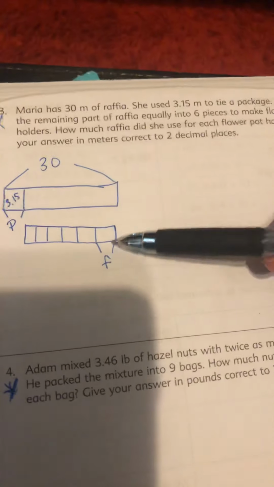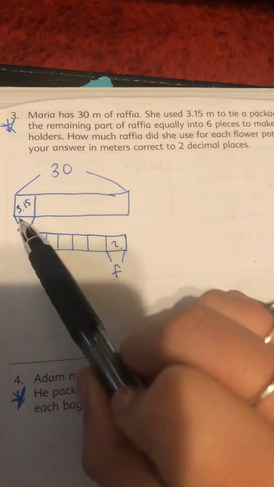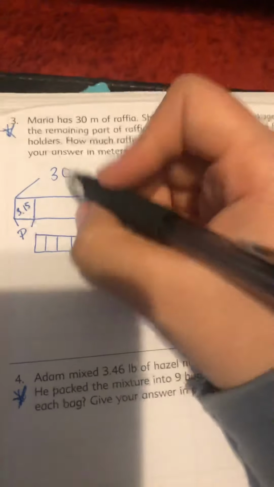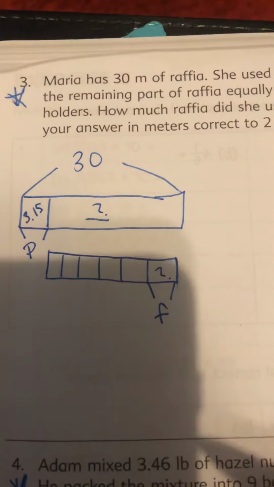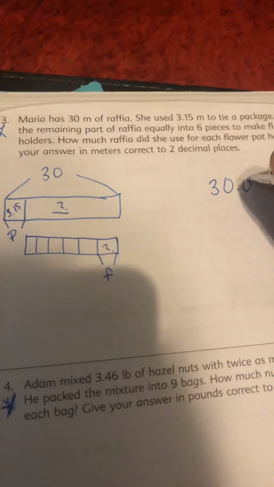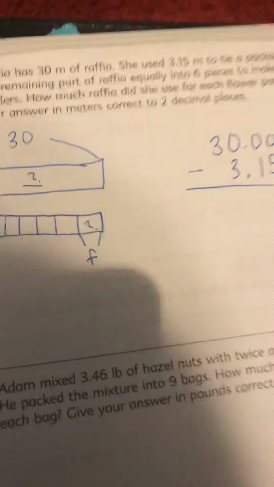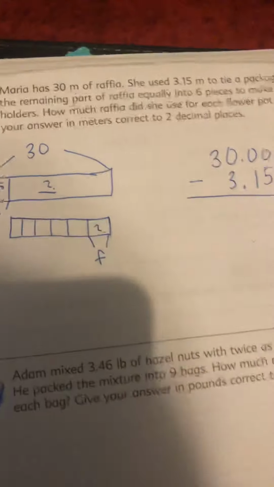So how can I get all the way down to find just one of these? Well, I'm going to start from the top and work my way down. I know that the whole thing equals 30, and she already used this much. And I know these 2 bars are equal. So can I first find what is in this bar? What do you think? Of course we can, right? All we need to do is 30 minus what she already used, which is 3.15, to get what this part of the bar equals, because this plus this has to equal 30.